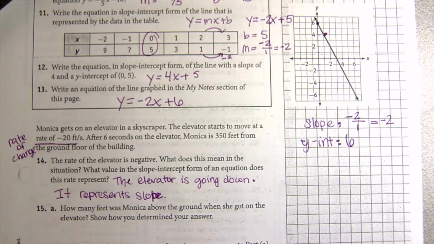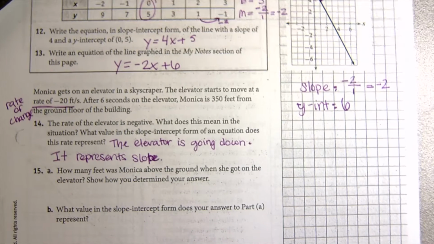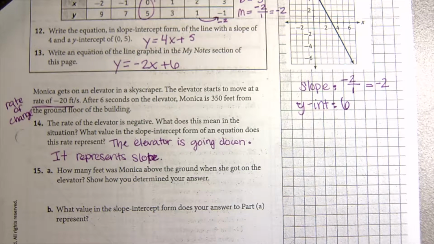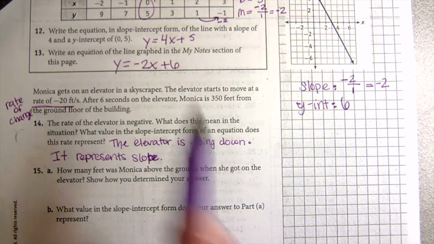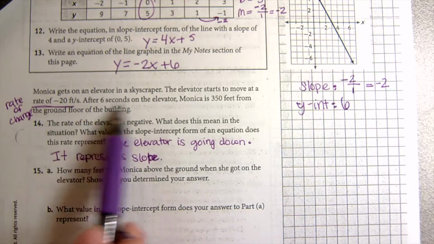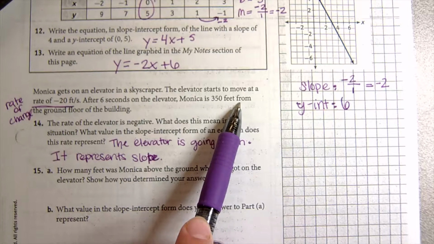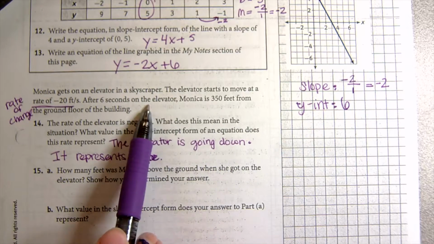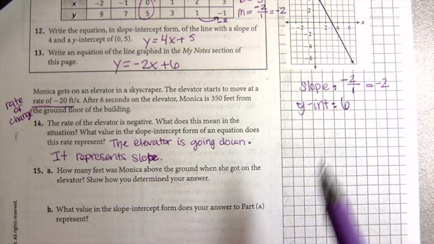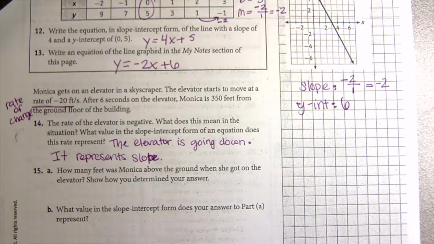How many feet was she above the ground when she got on the elevator? 350. Reread that. I don't know. Well, after 6 seconds, she's 350 feet on the ground. So where was she 6 seconds ago? Let me do the math. Zero. No, she went down 20 feet per second. Oh, she was at 470, right?